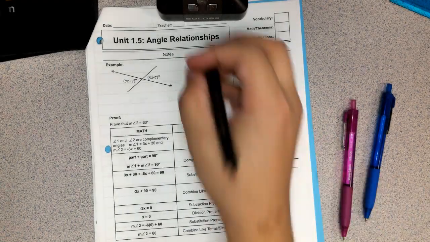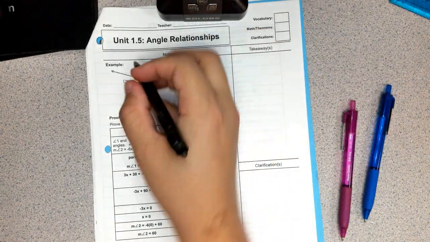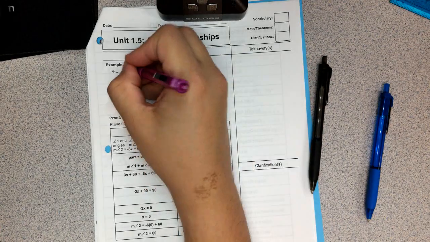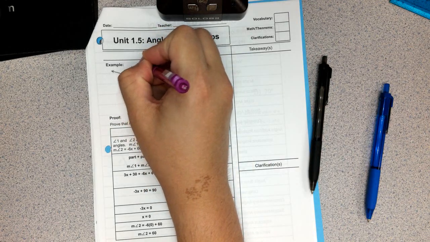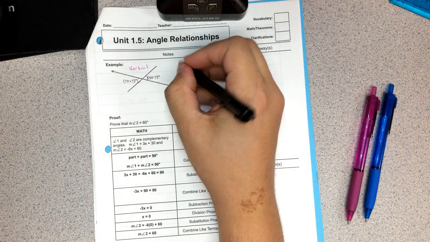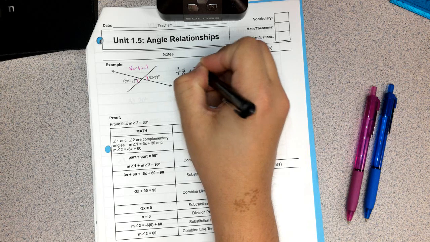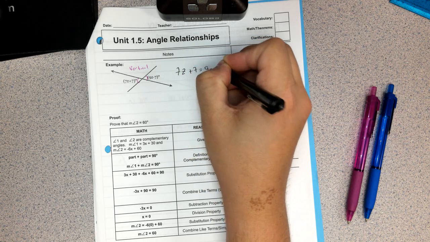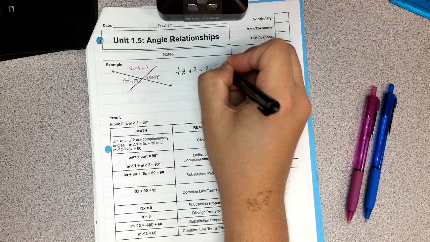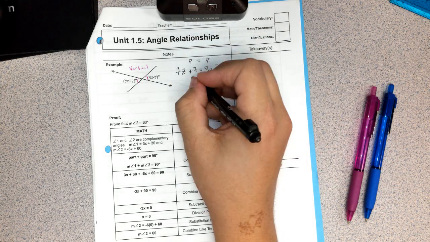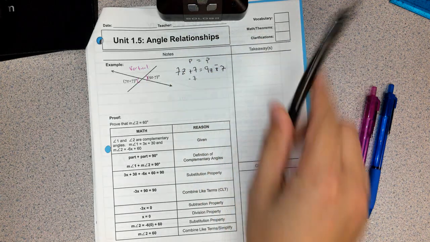An example of this is like our bisector problems, where we have two congruent angles because these are vertical angles. And so therefore they are equal, so I can say 7z plus 7 is equal to 9z minus 7, because part equals part. So then I can subtract 7 from both sides.